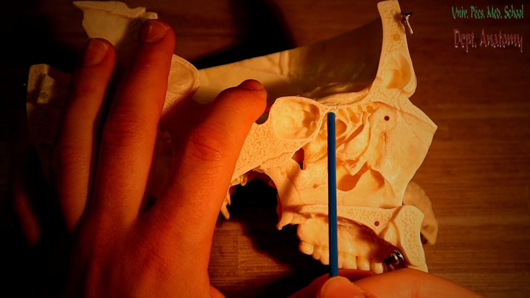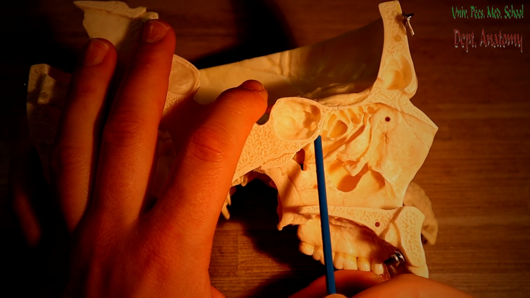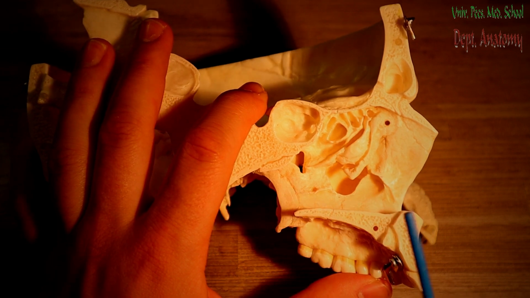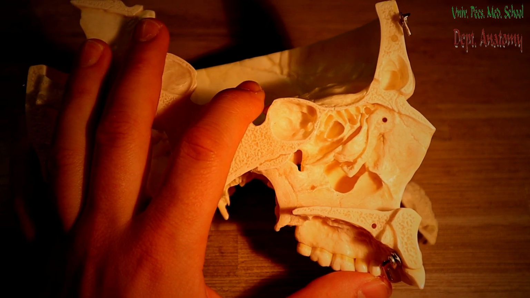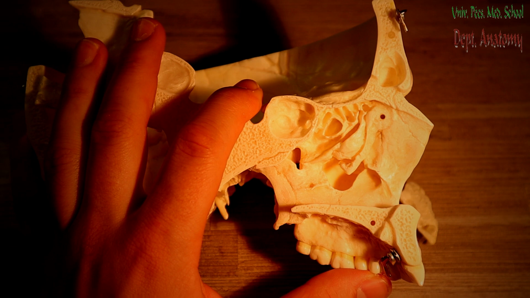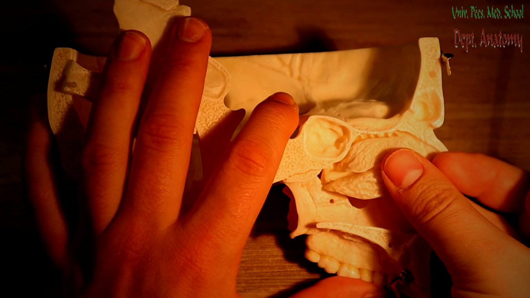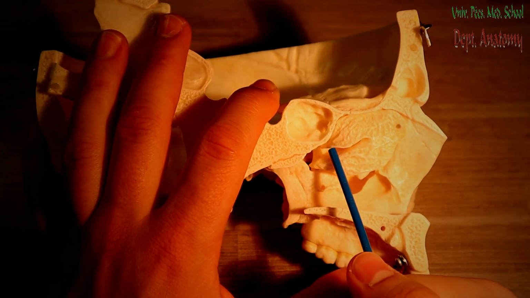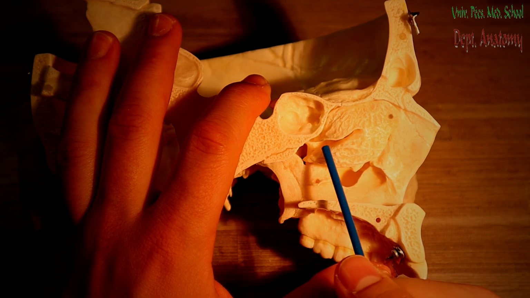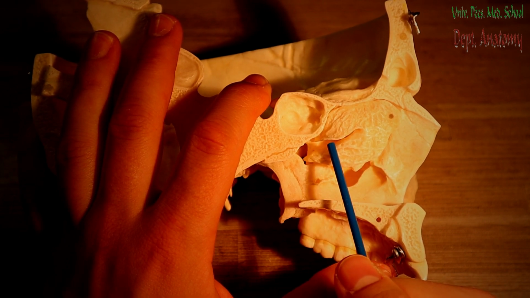And the posterior ethmoidal air cells are the only ones among the paranasal sinuses which drain into the superior nasal meatus.